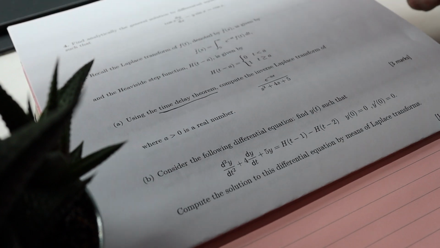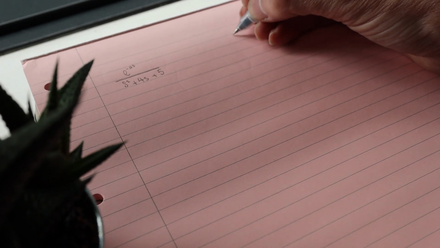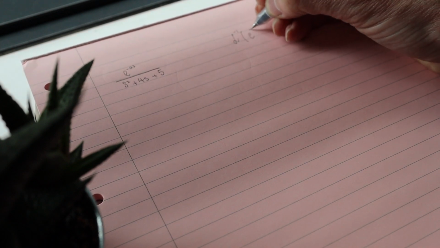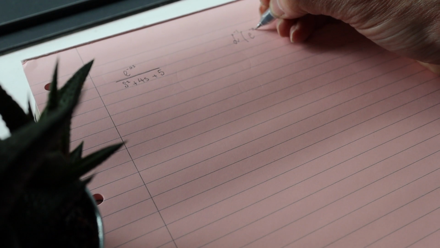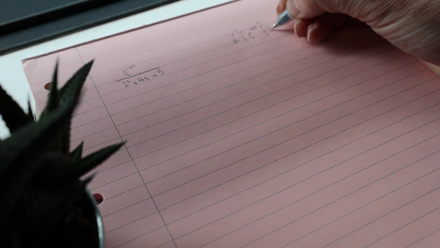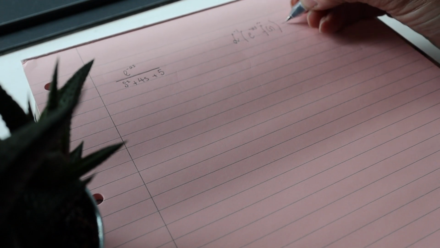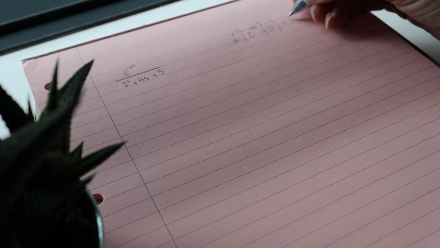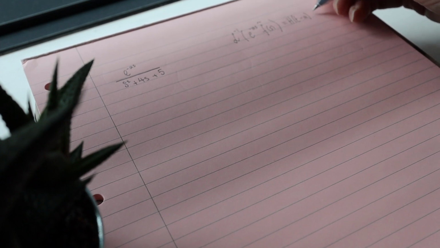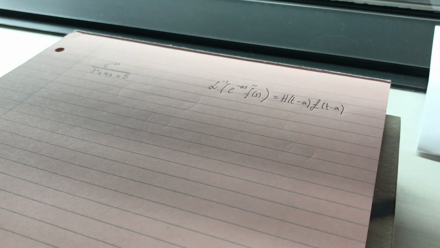So I'm going to remind myself what the time delay theorem is. It's basically that if I've got e to the minus as times some function, and I want to do the inverse of it, the answer will be h of t minus a times f of t minus a.